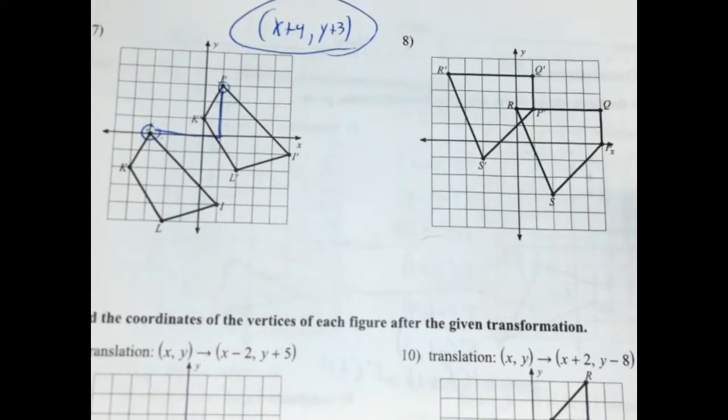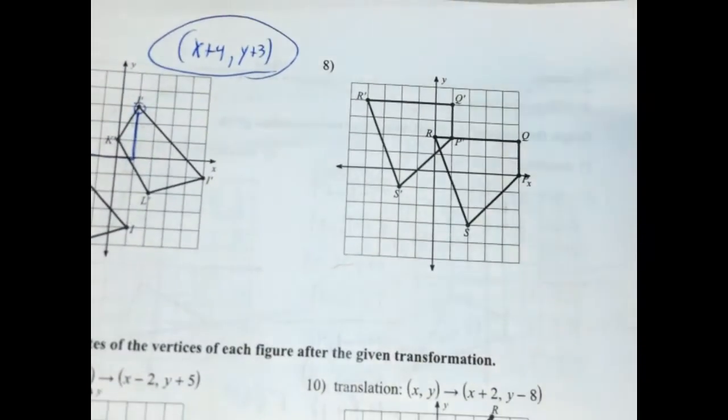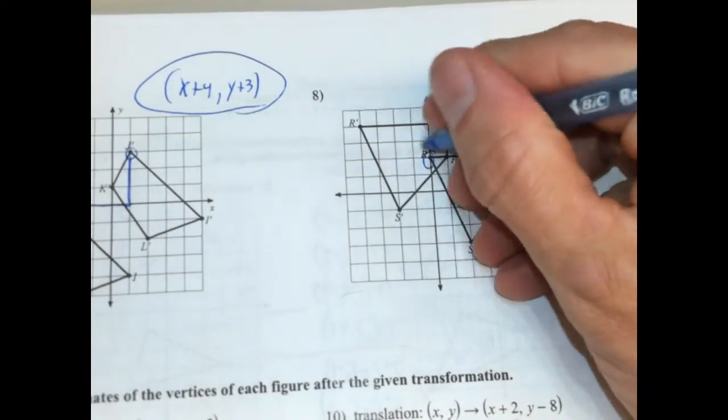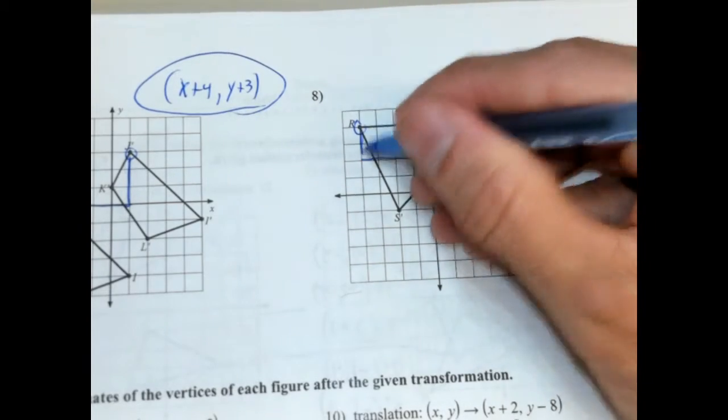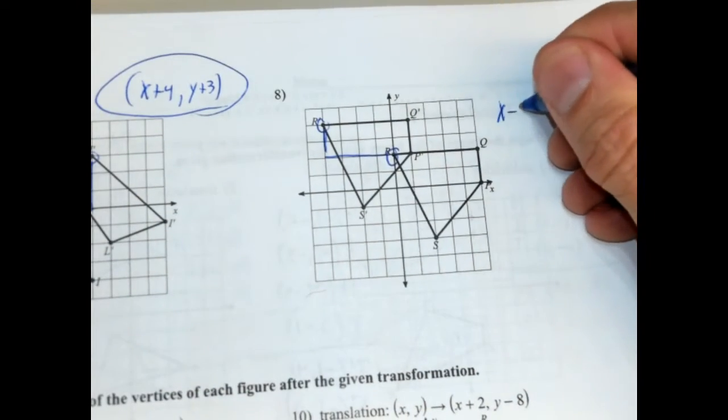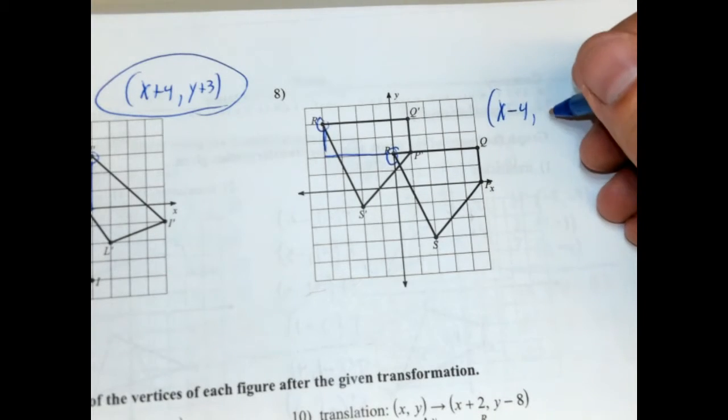Okay, last one, not the last one, but number 8. We're starting at R. We're going to go to R prime. So we're going left 4, then up 2. So left 4 means x minus 4, and up 2 means y plus 2.